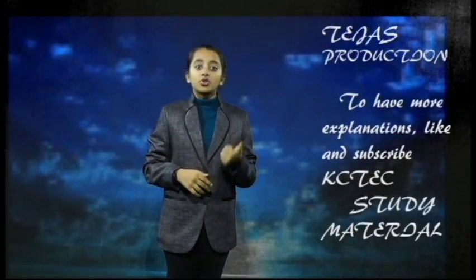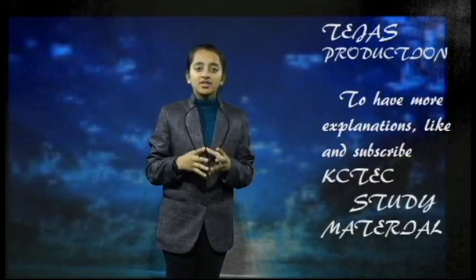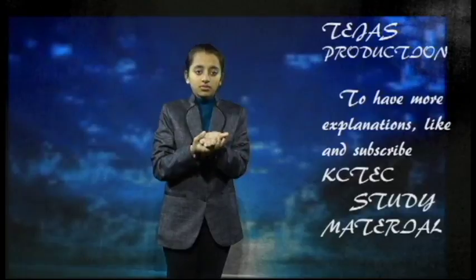A concave mirror is used in torchlight to get powerful beams of light. How does this happen? This is going to be my torch. The light is going to pass from the focus, and as it passes from the focus, I'm going to have parallel beams of light. That's why a concave mirror is used here.